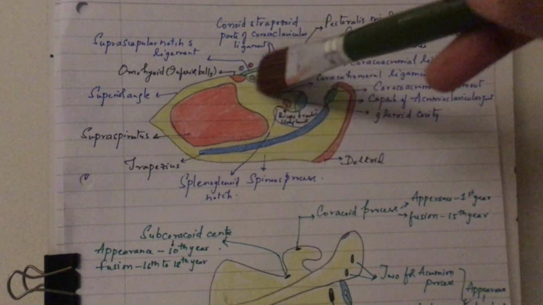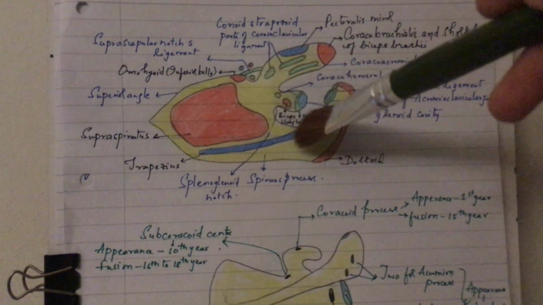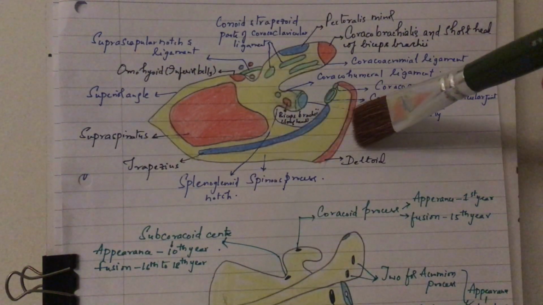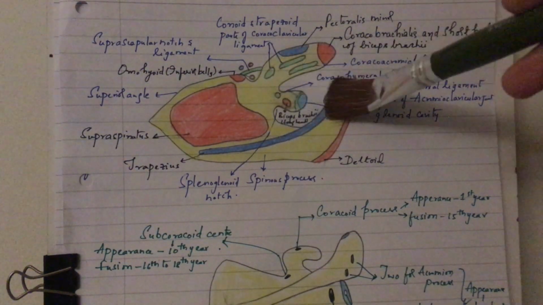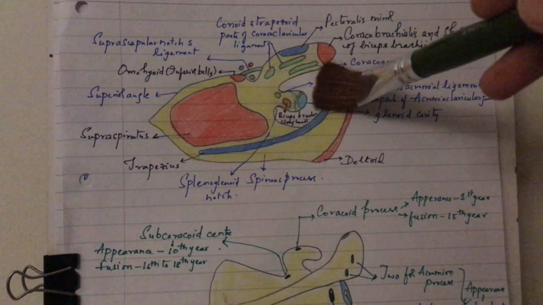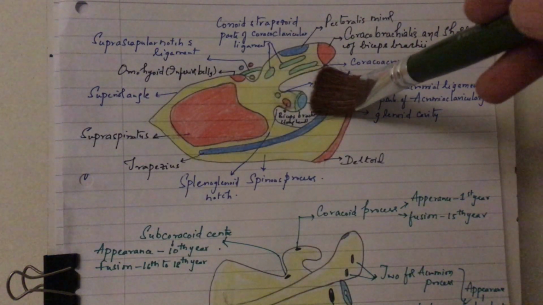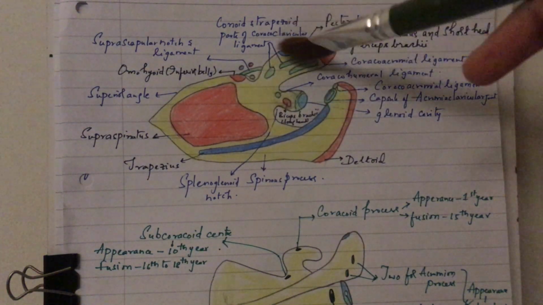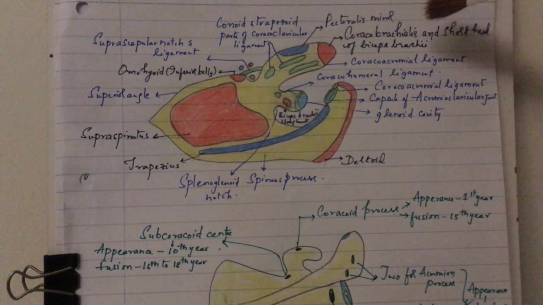This is the coracoacromial ligament. This is the acromial process. This is the coracoid process. The coracoacromial ligament is attached to the lateral border of the coracoid process and to the medial aspect of the tip of the acromial process.